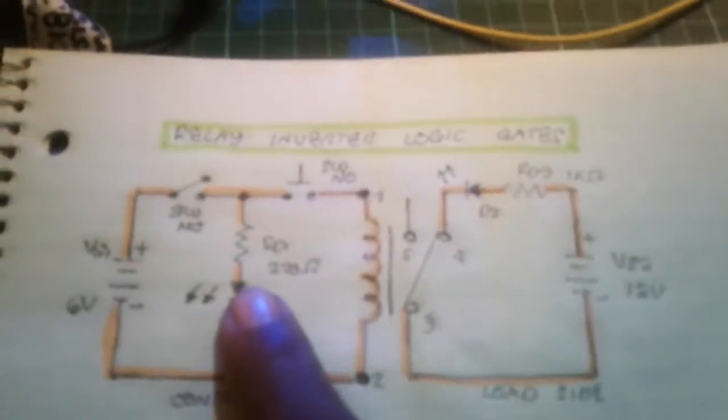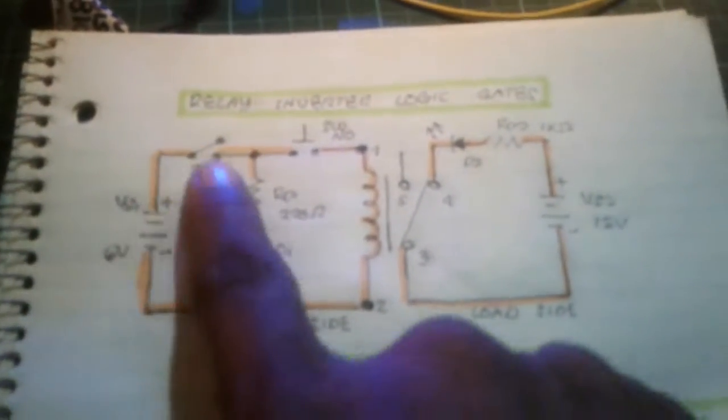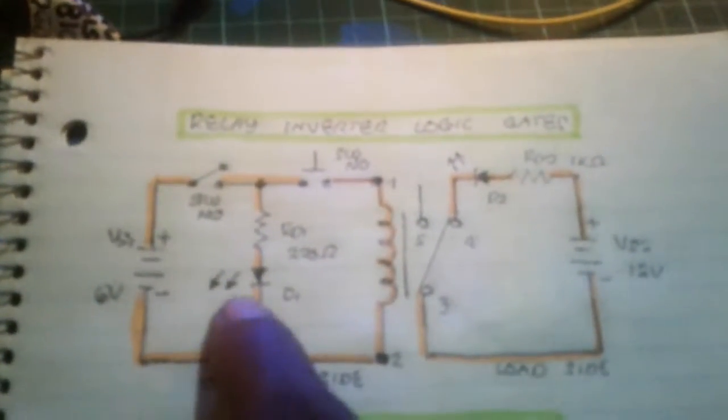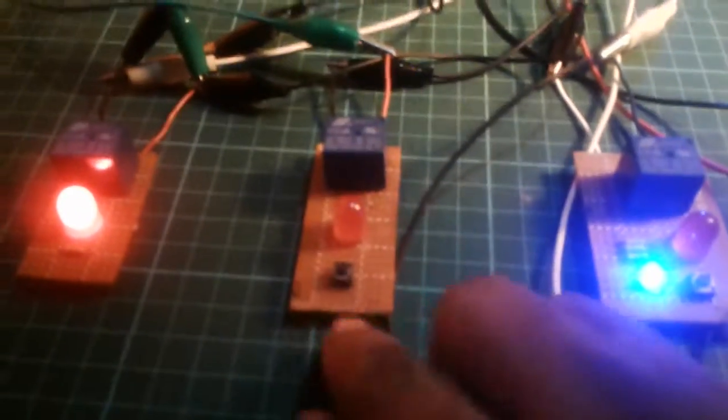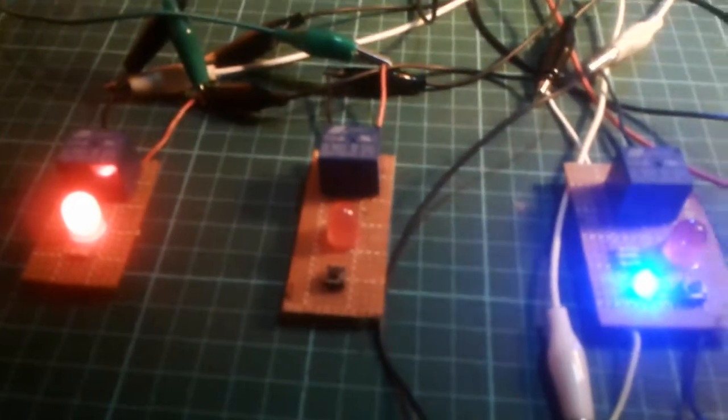This is a power on indicator. This one is just a power on indicator, just to make sure that the circuit is on. We have the truth table here, and the layout. This one is also a buffer gate, with only one supply voltage here.